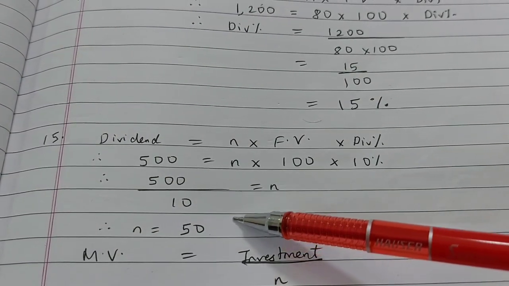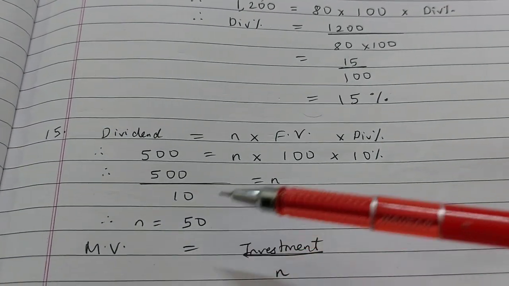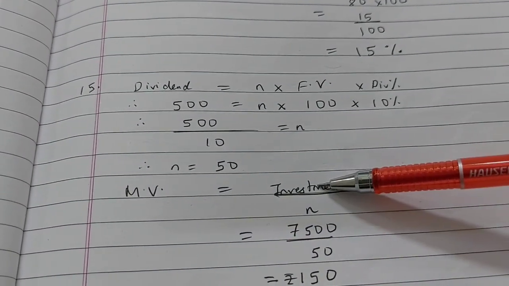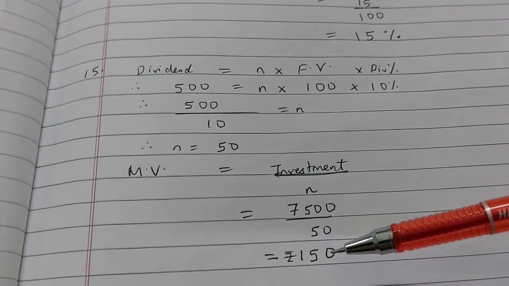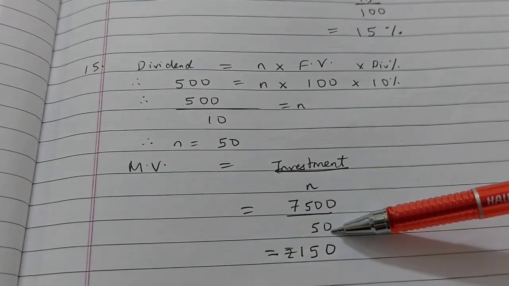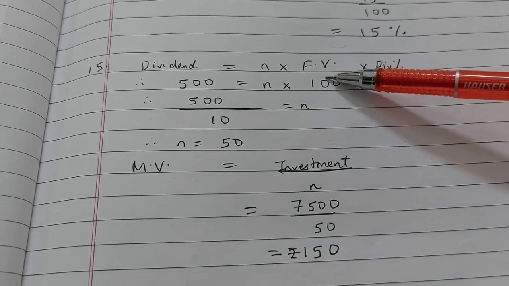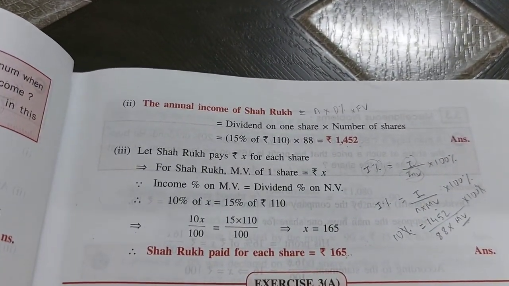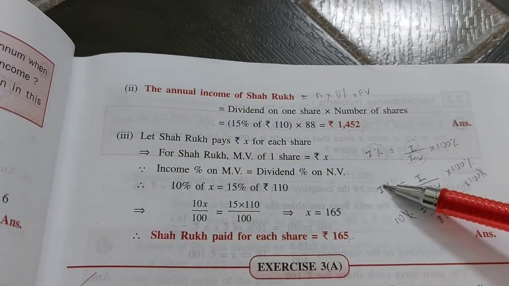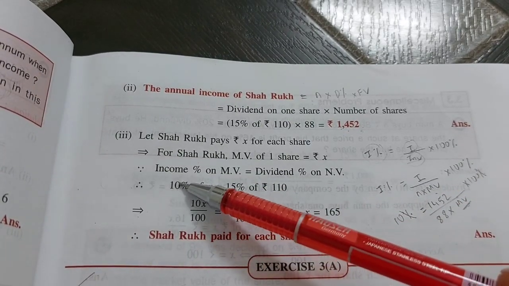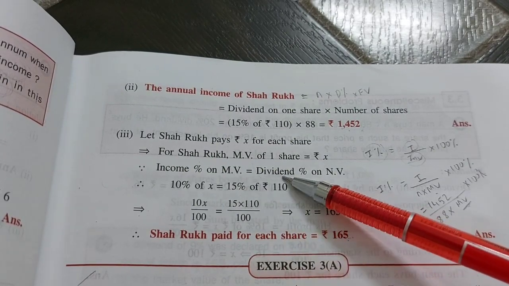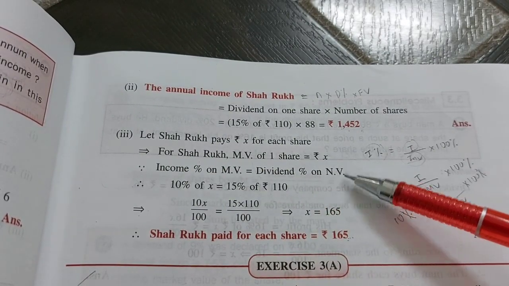And now when they say what price is paid for each of the rupees 100 share, we know that total investment is N into MV. So using that same formula, since we know the investment and we know the number of shares, we can find the market value, which comes out to be at a 50% premium over the face value. Make sure you study the solved examples also for exams, because there are some interesting sums there, especially this one. There's a new formula here which is very useful in some cases. The income percent on market value is equal to dividend percent on face value or nominal value.